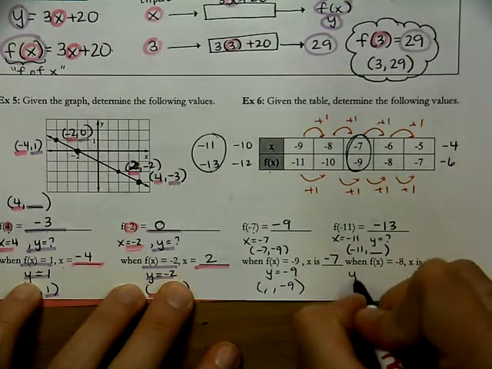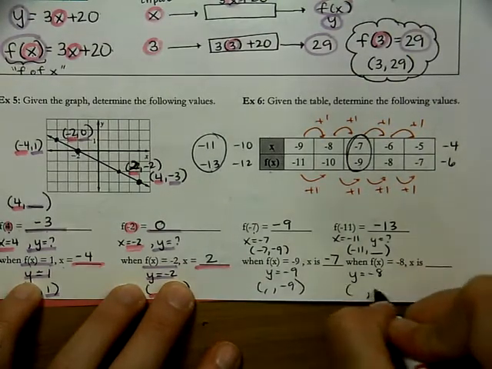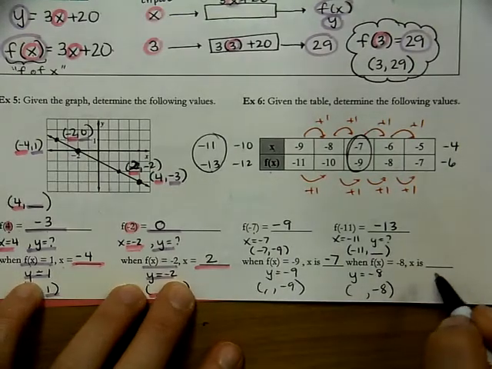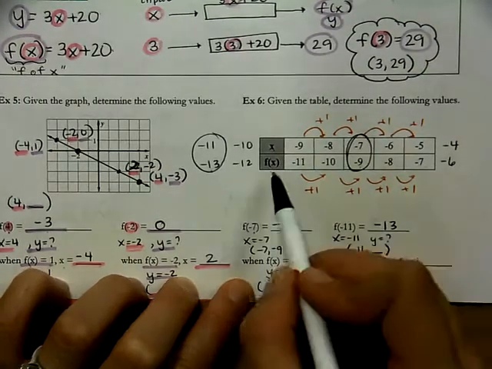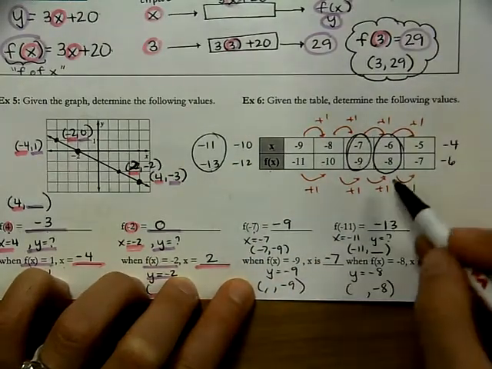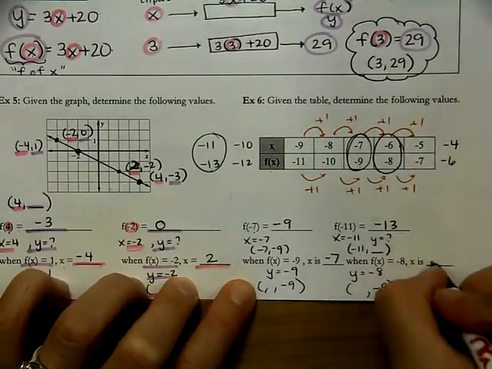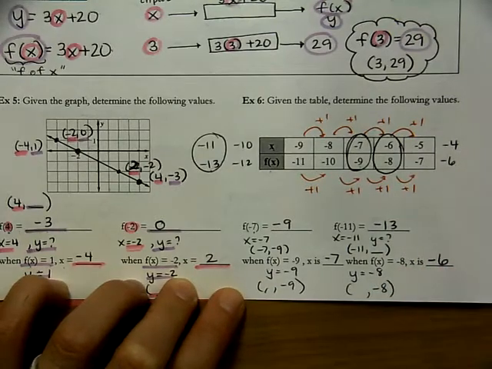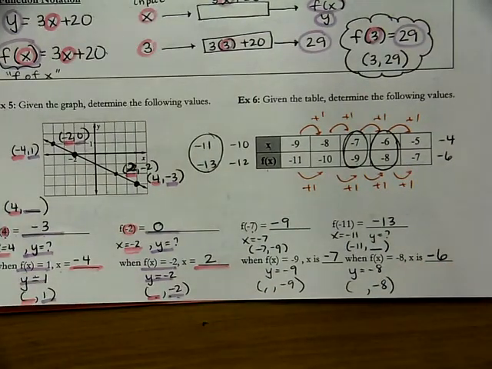This one's telling me that the output is -8, meaning I have something, -8, and I want to know what the input is. I want to know what the x is. So I go to where f of x, so the output is -8, right here, and I know that the input would be -6 in order to get the output of -8. And that is the introduction to function notation.